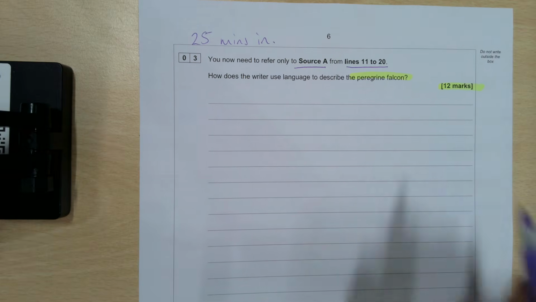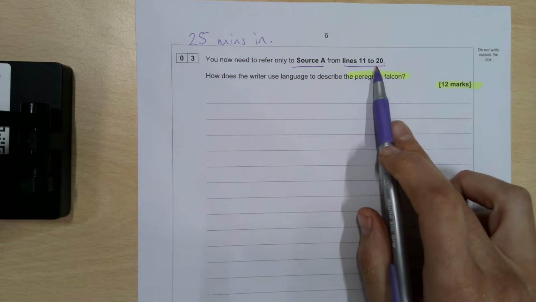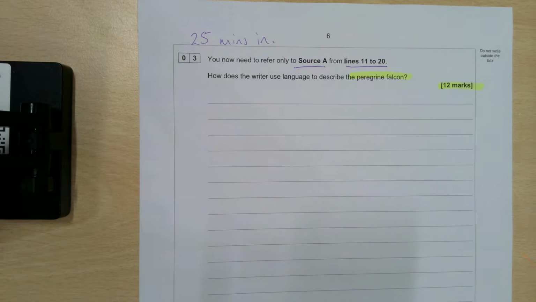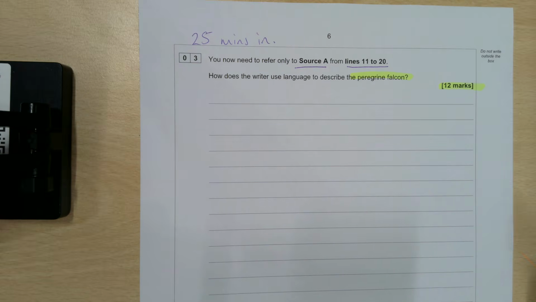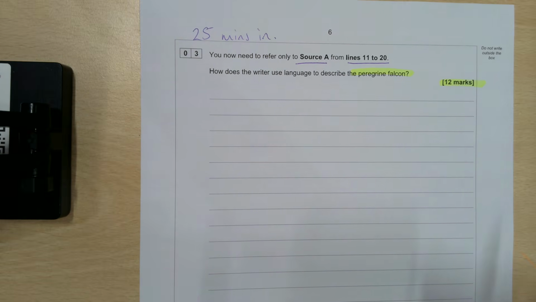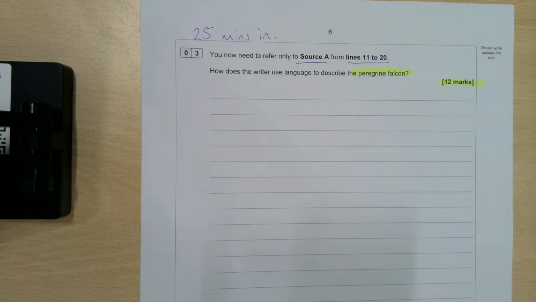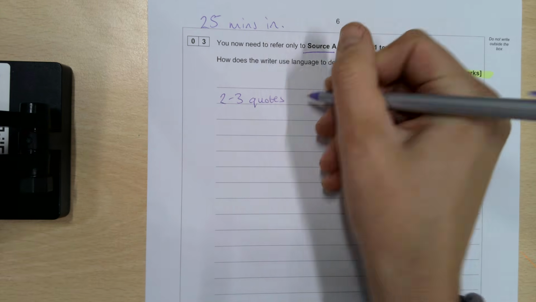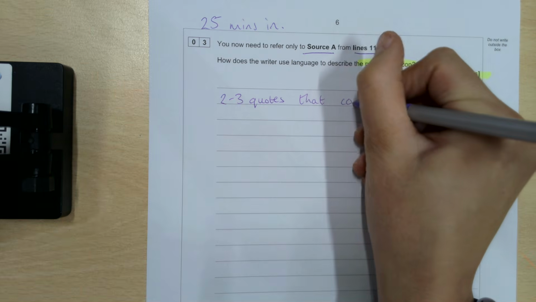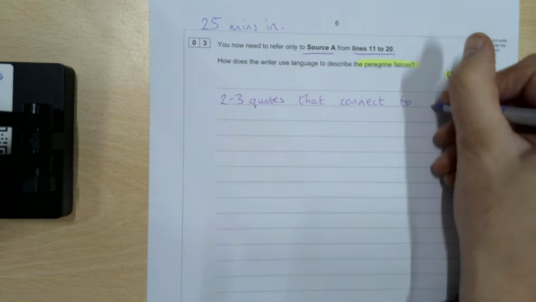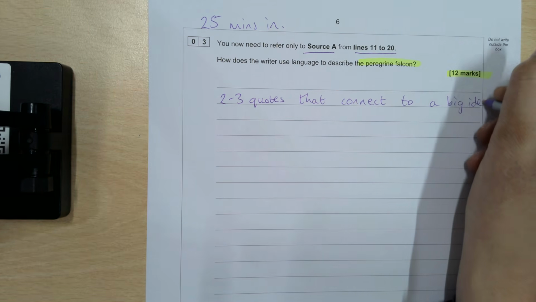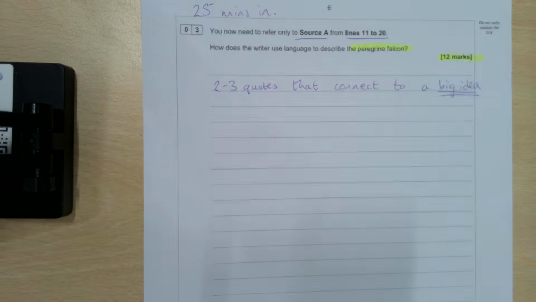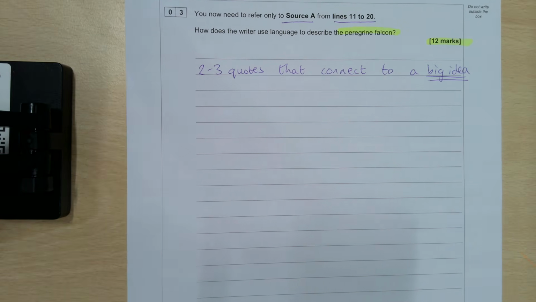Make sure you stick to this, please. Number 1, it's because they've chosen those lines because that's where the best quotes are. So don't try and get quotes from elsewhere. Number 2, if we get quotes from elsewhere, we're just not going to get to the top of the level that we should be in. Okay? Really simple instruction. Make sure that you follow that. So we are looking for 2 to 3 quotes that connect to a big idea.